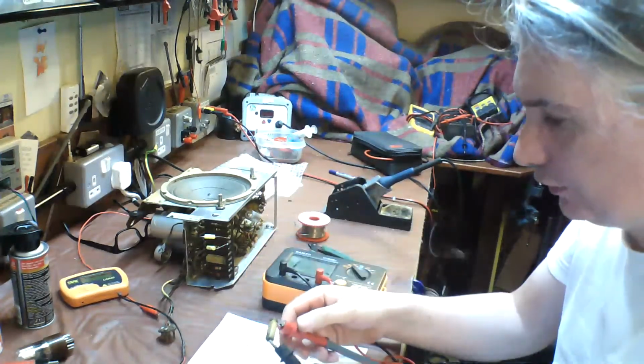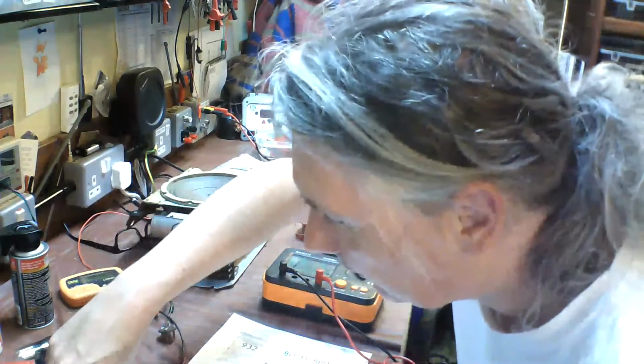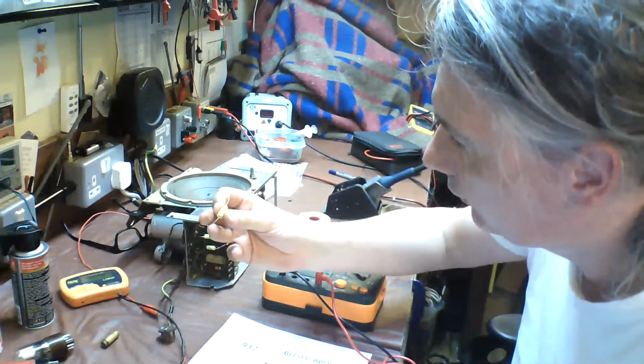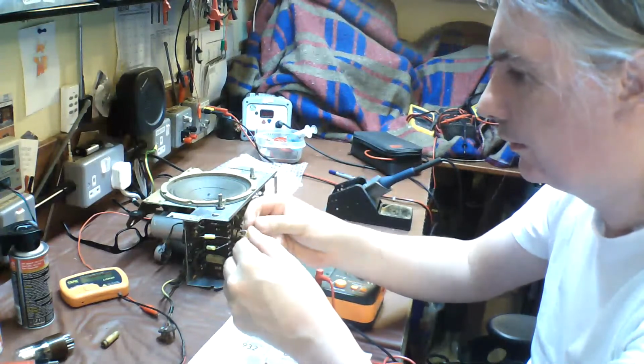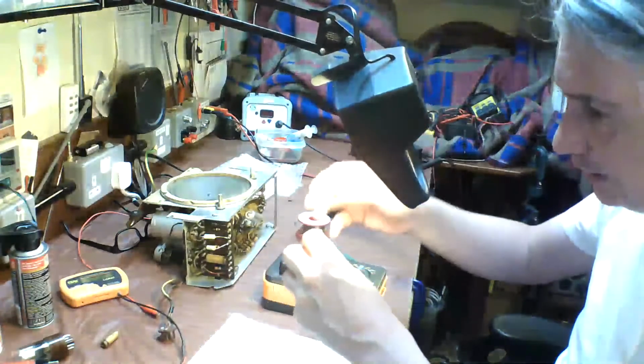I suppose what I should have done really is showing you what a good capacitor looks like. So let me find one. Which one was I going to put in there? Can't read that. Old eyes. It's true what my gran said, I did go blind.